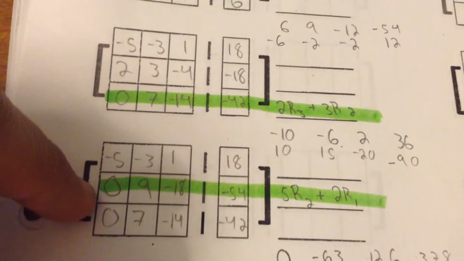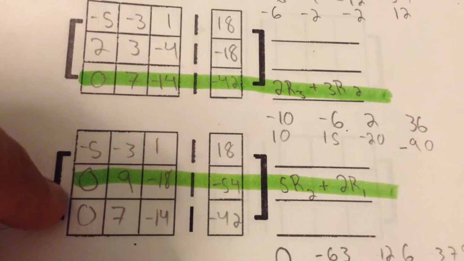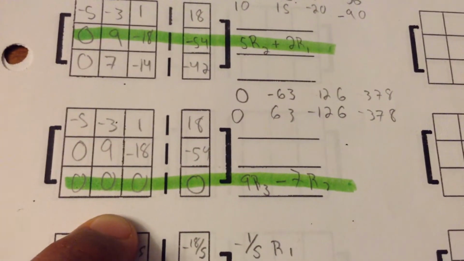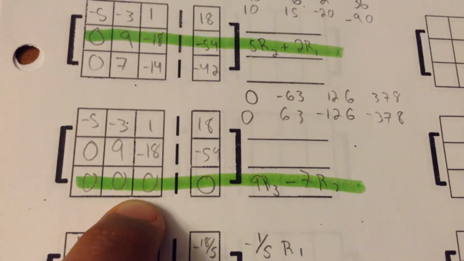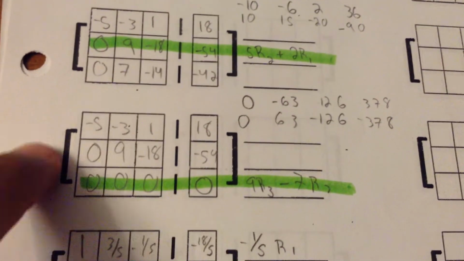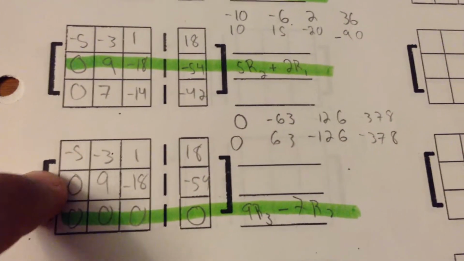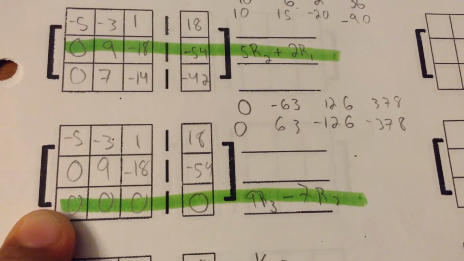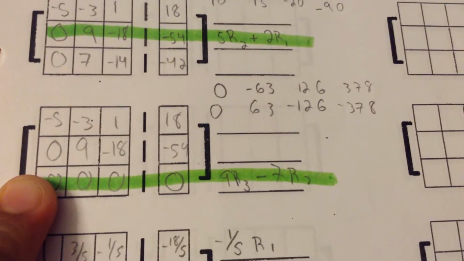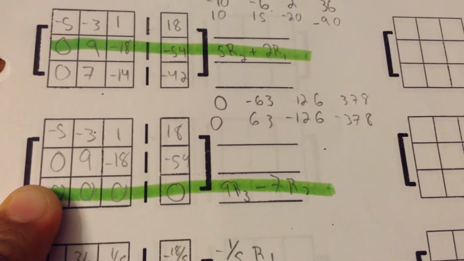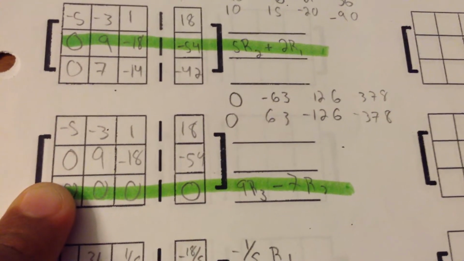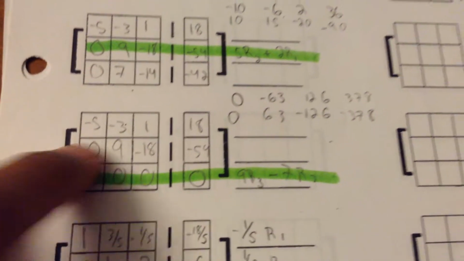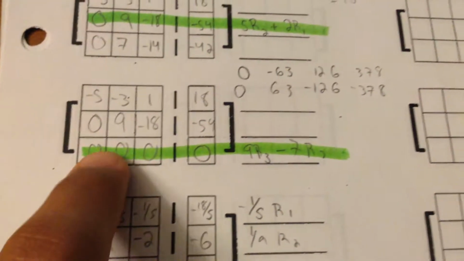So now I have 2 zeros in the left column, and I want to get that 7 to be a 0, which is why I had it highlighted here. You can only use rows 2 and 3 because you have a 0 there, so anything that you multiply by and add, you will get 0. That's why you're only allowed to use rows 2 and 3. So I multiplied row 2 by negative 7, and added that to row 3 times 9. Once you do that, as you can see, everything cancels out, so you're left with a row of zeros.